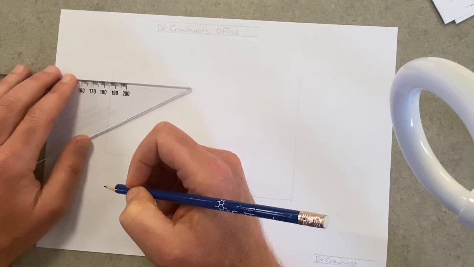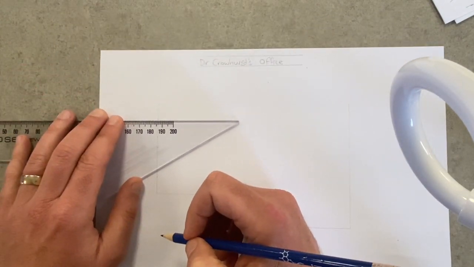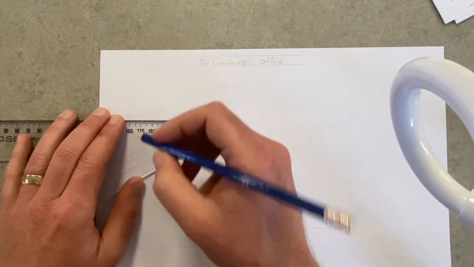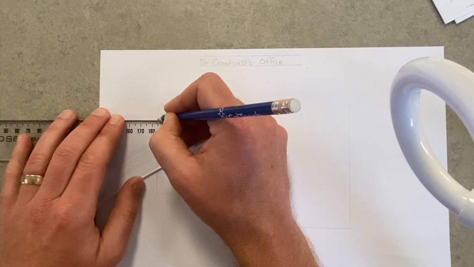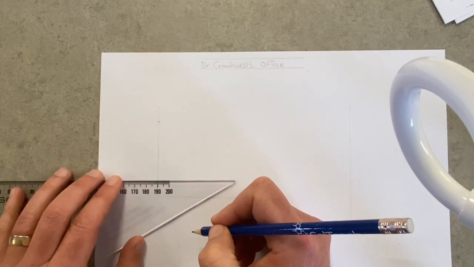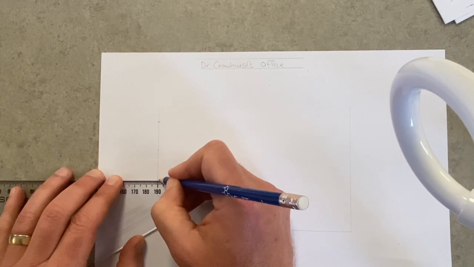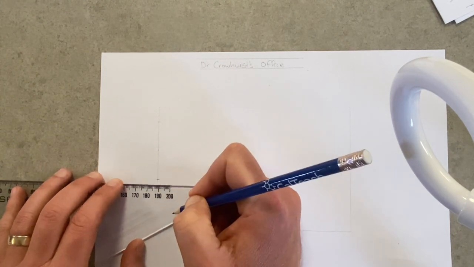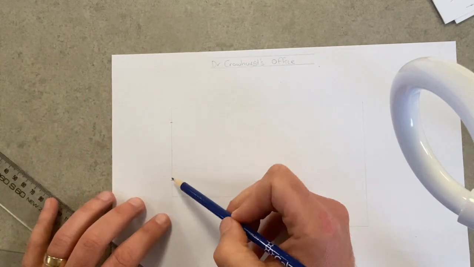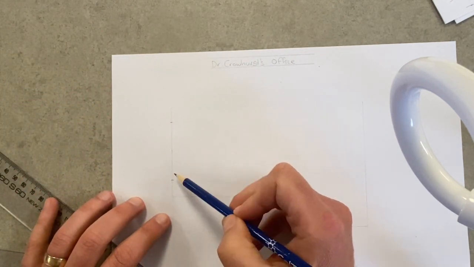Now what I'm going to do is draw a line that's roughly 2 millimeters long there and there. So I've got the ends of each of my windows there.